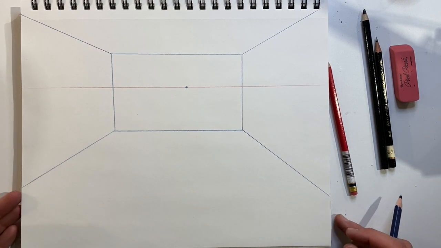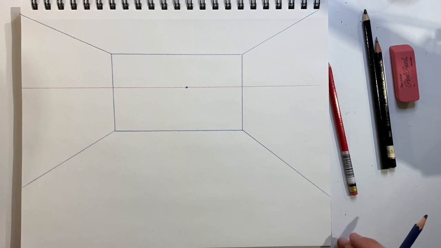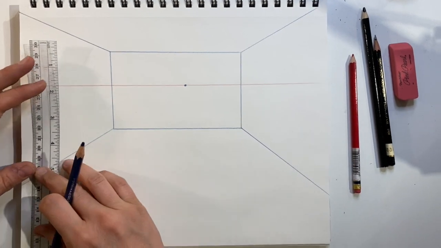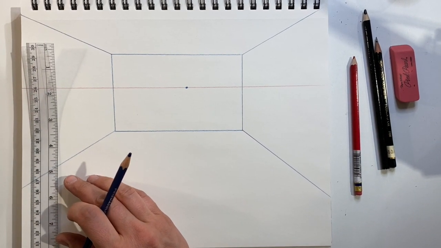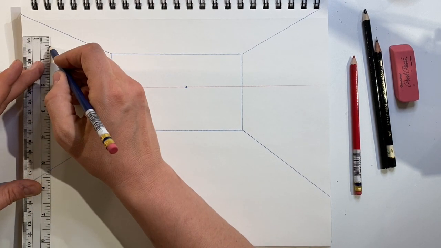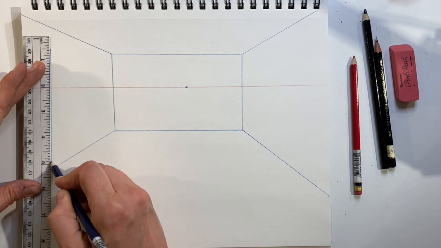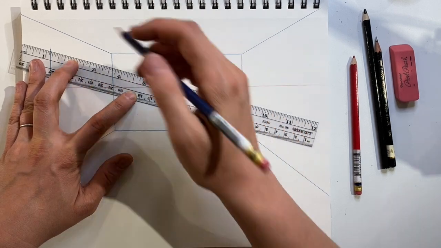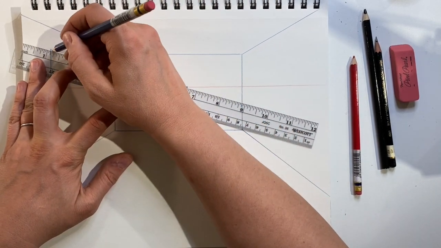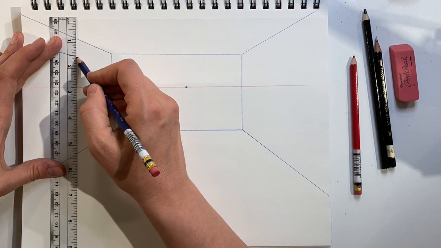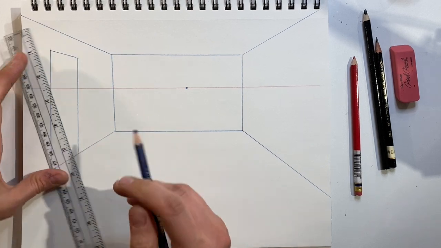So now I have the interior of a room in one point perspective. The first thing I like to do is add a door, because I don't like feeling trapped inside of a room at any point. Sorry about that. So I'm going to put a door on this wall, and I'm going to make it straddle my horizon line, because doors are pretty tall. So the door will be that tall. I'm going to point to the vanishing point. Let's make it that wide, and then let's add another vertical line down to signify the end of that door.